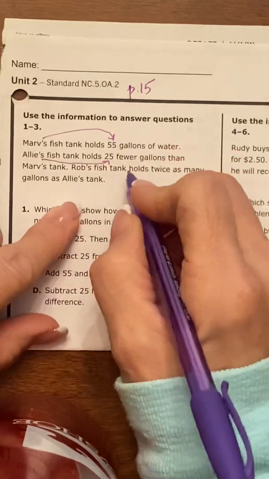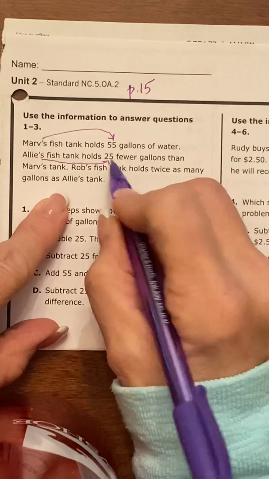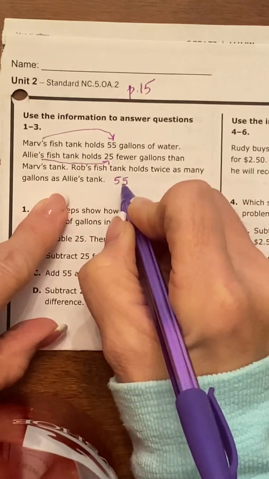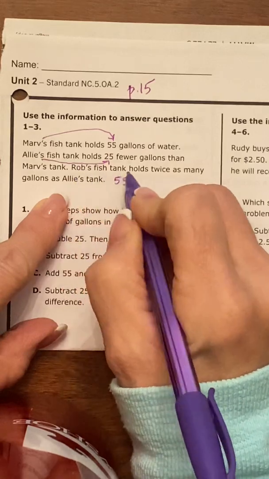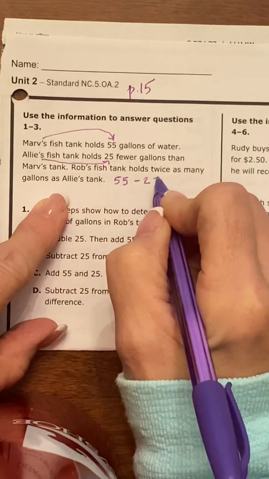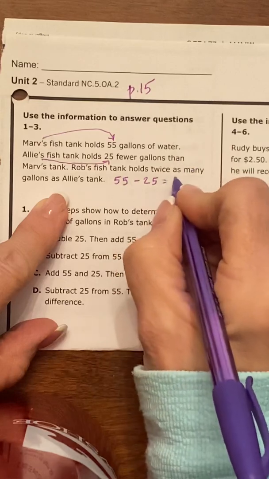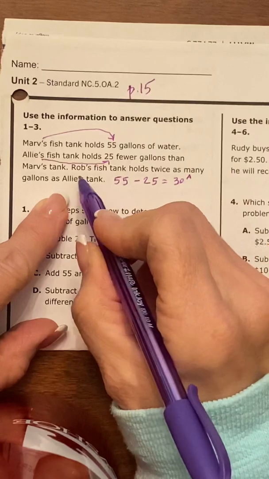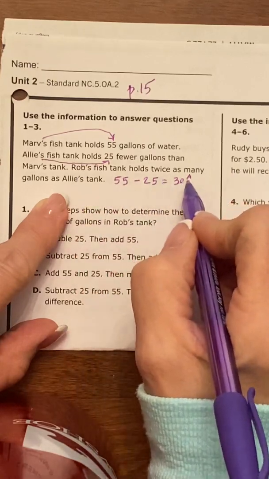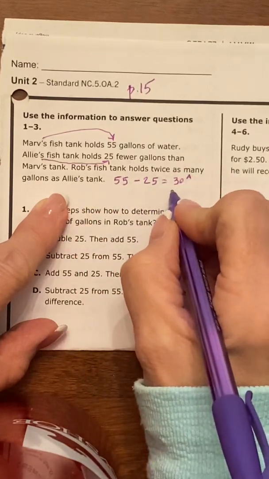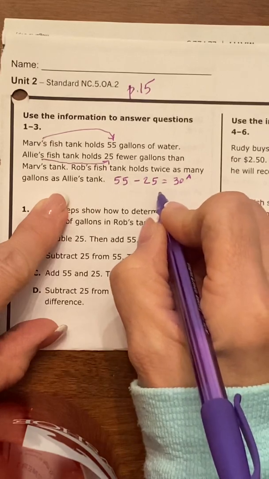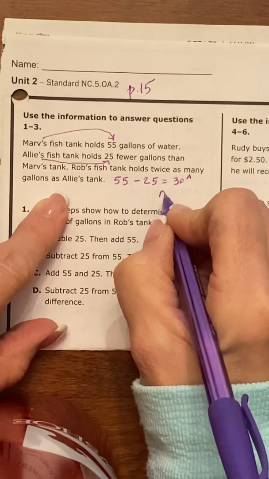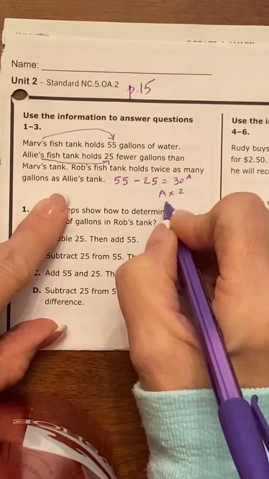I'm going to just try to put what I think it should be up here. Marv's fish tank holds 55 gallons. But if you find Allie's, hers would be 25 less than that, so that would be 30 for Allie. Okay, now Rob's fish tank holds twice as many as Allie's, so twice as many would be A times 2, so there'd be 30 times 2.